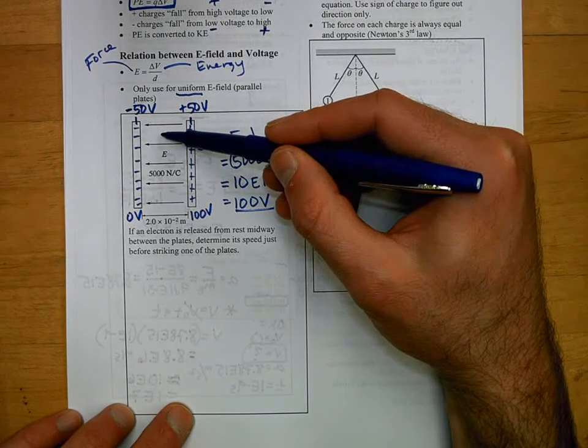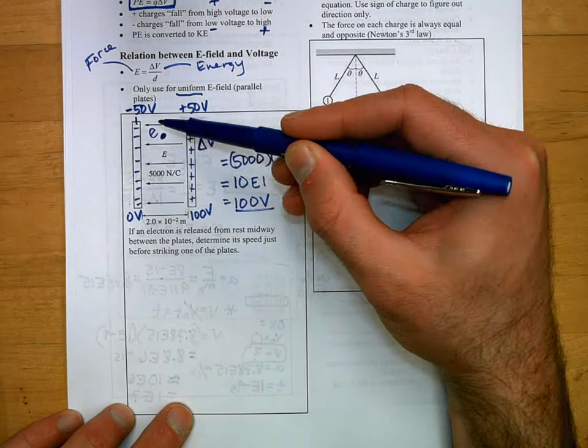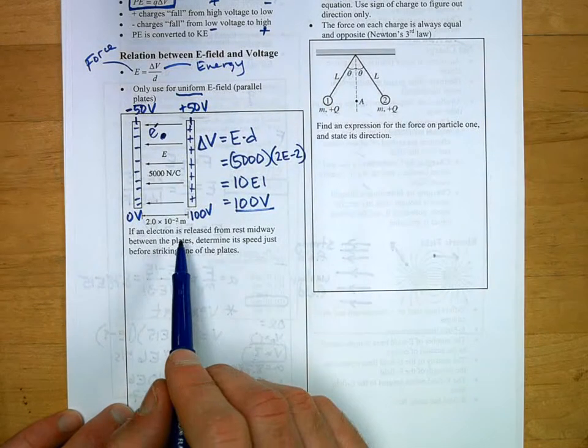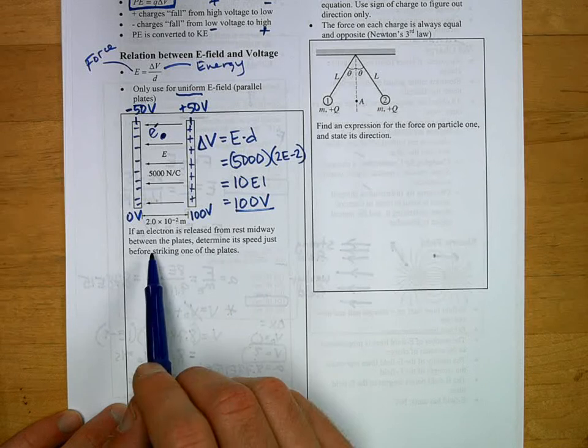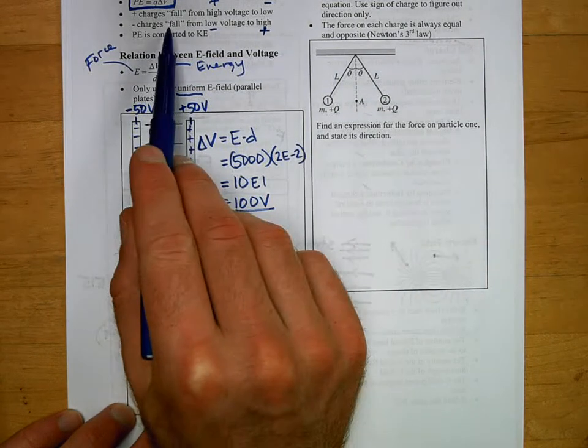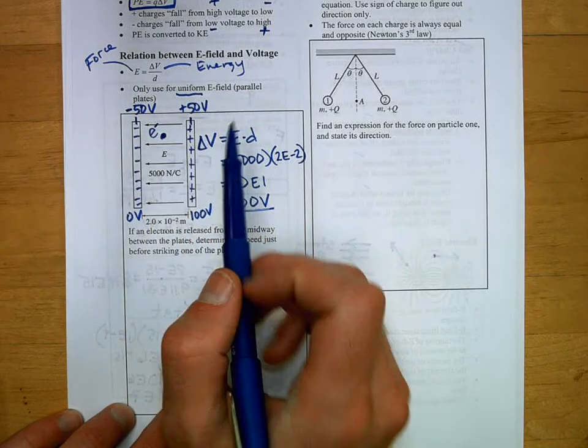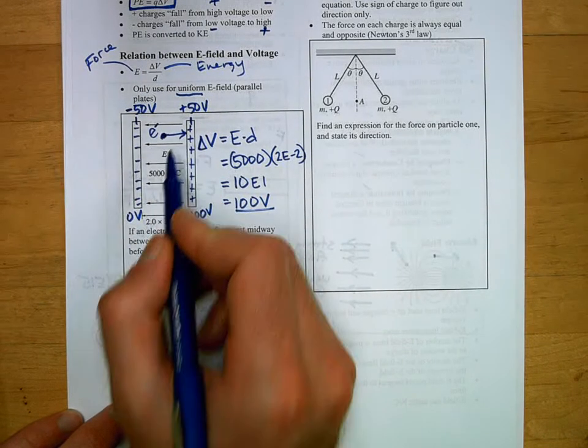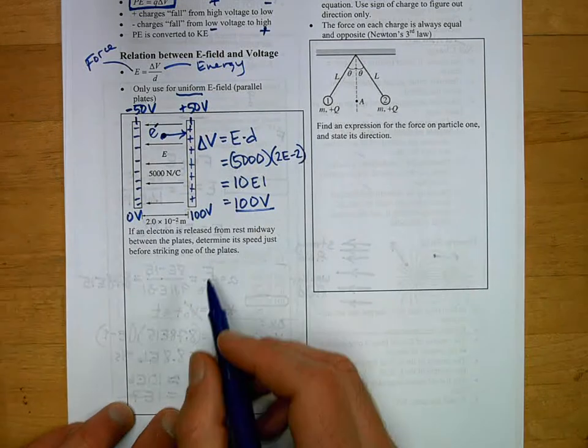So here's our little electron E. Put a little negative sign. Determine its speed just before striking one of the plates. So electrons are negative, so they fall from low to high. So the electron's going to go this way to the right. We want to know its speed when it gets over here.